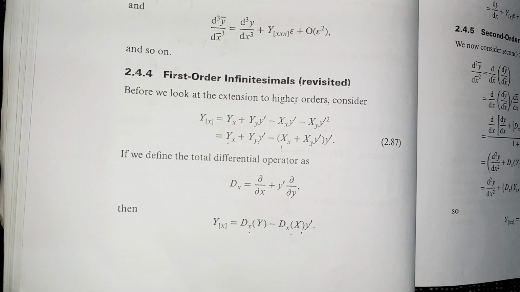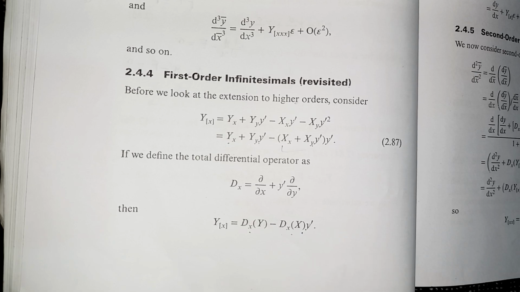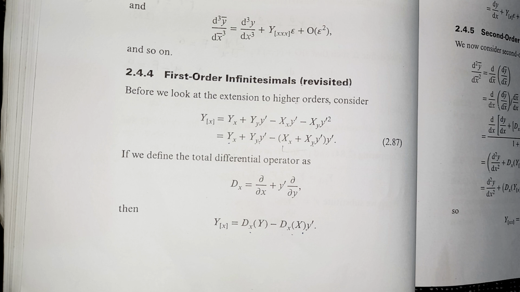Hello everyone. In today's lecture we will discuss the first order infinitesimals, and we want to revisit the idea because here we will define the total differential operator. And what will be the benefit of defining the total differential operator?